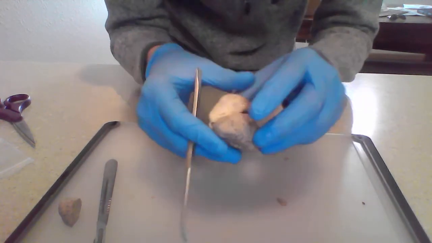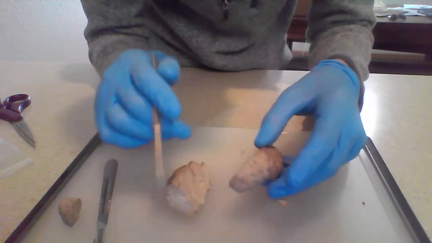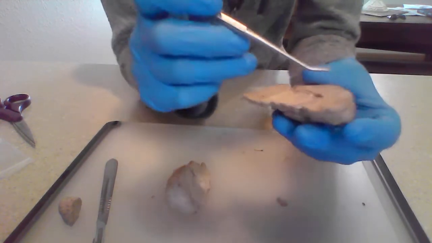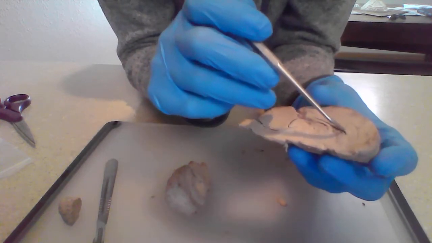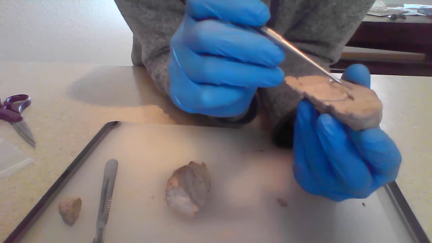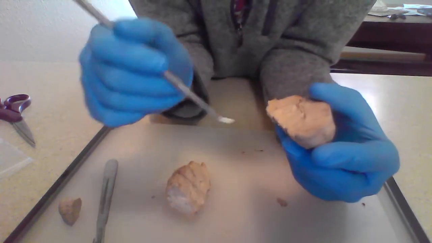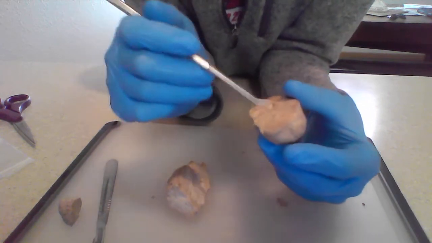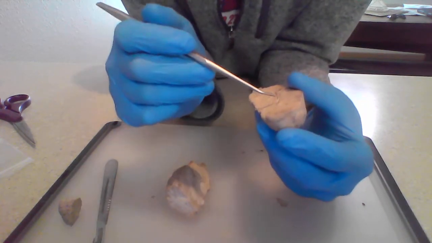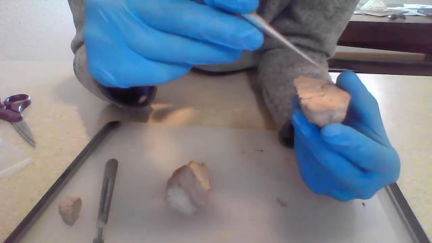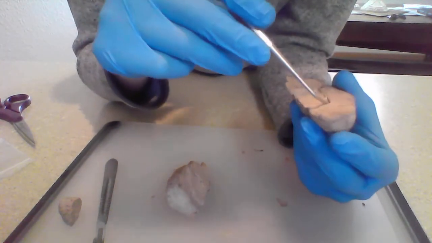Okay, and then we cut through the brain through the corpus callosum, which is this structure right here. And that is largely responsible for connecting, not just connecting, it's a group of nervous tissue that connects the left and the right hemispheres, but also allows them to communicate with each other. So that's the corpus callosum.